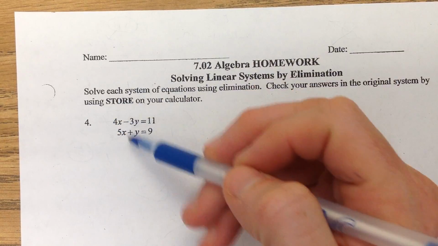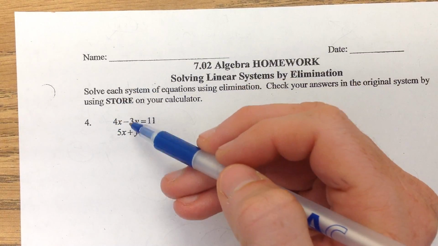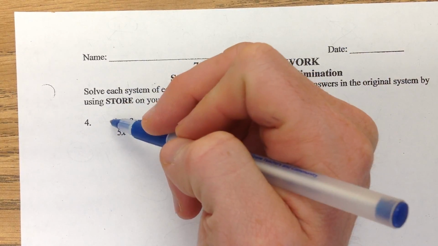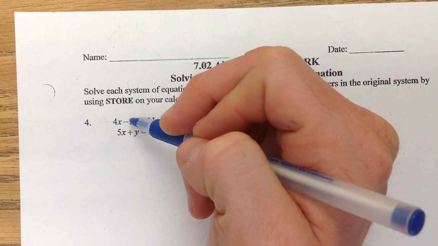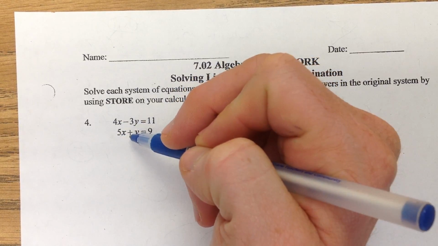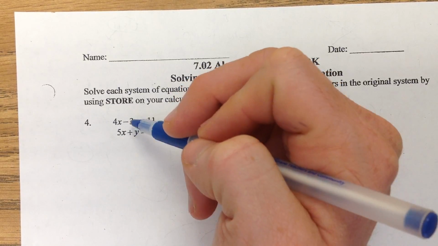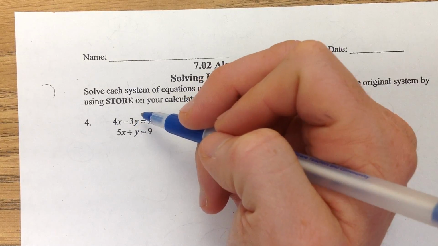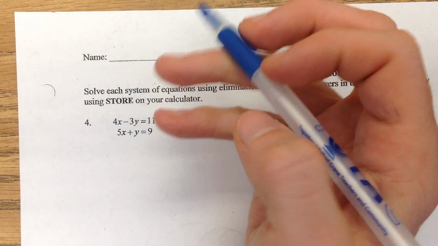Usually when I'm picking which letter I want to get rid of, if there's one letter that already has a negative sign, I go with that one. So if we look, the x's are both positive, positive 4, positive 5. Whereas the y's, I have a negative and I have a positive. Generally, the y's are a little easier because I've already got that negative sign that I'm going to need. When you're canceling things out, you're always going to need one to be negative, one to be positive. So if I've already got it, let's take advantage of that.